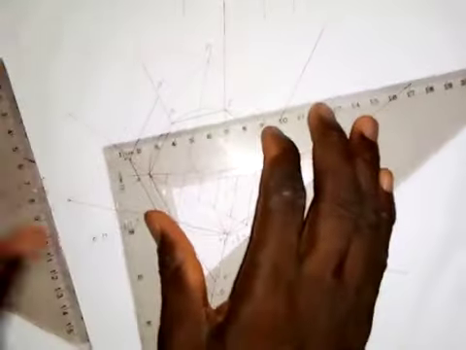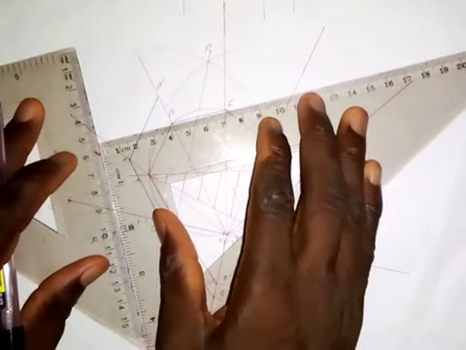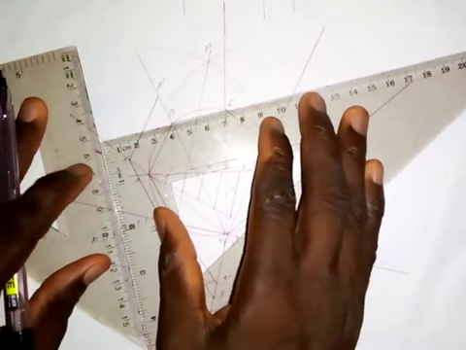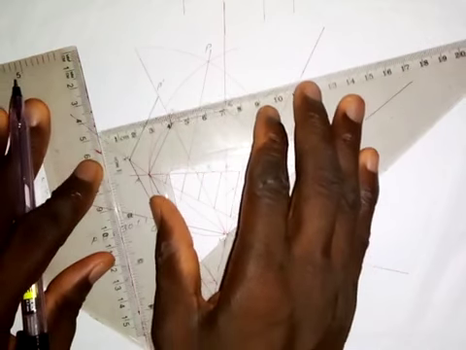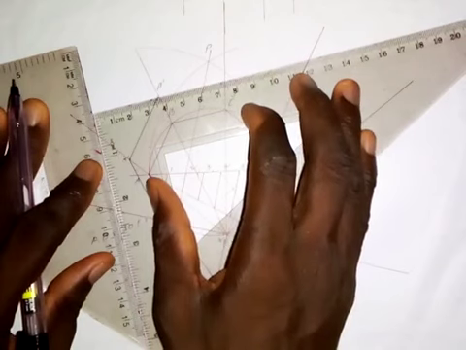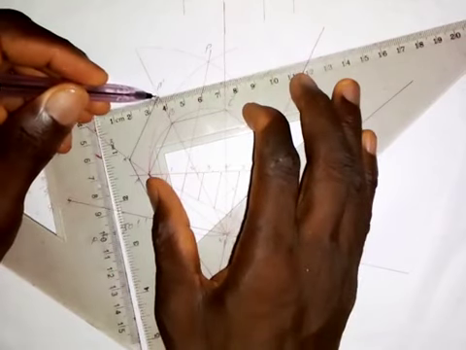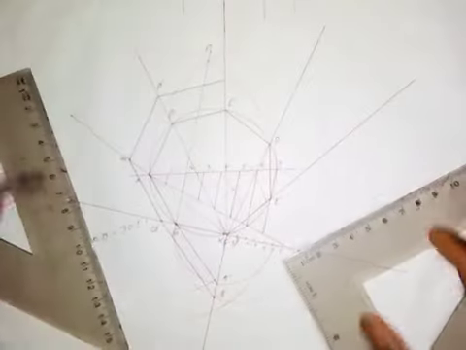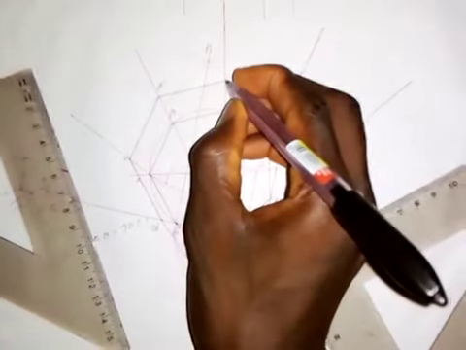Next I will set my set square on BC, then shift it to B prime and draw a line like this. So this is point C prime.